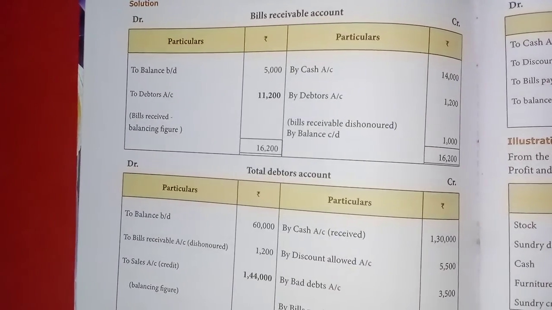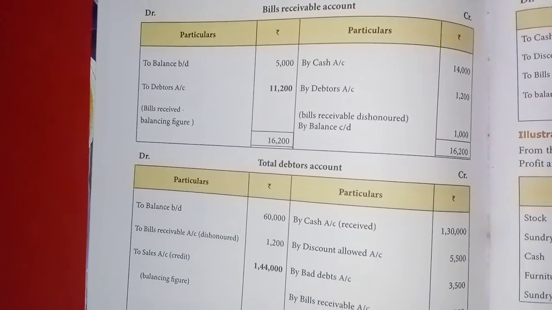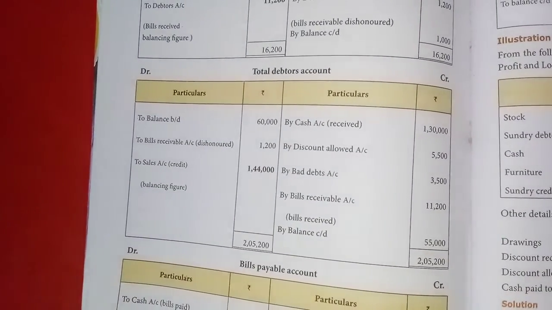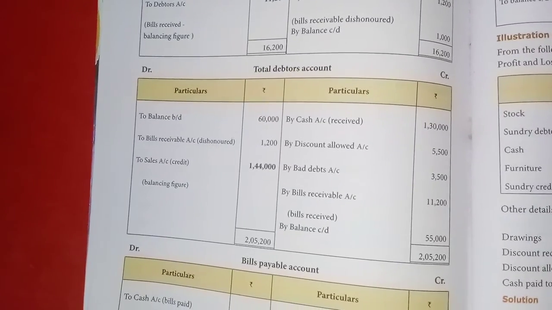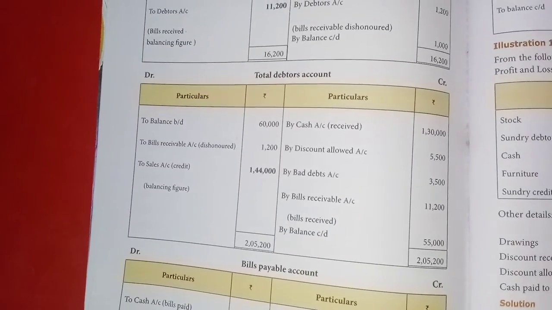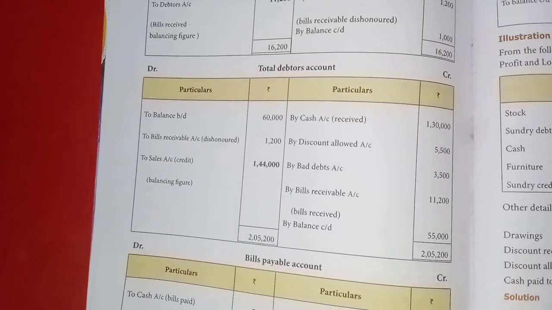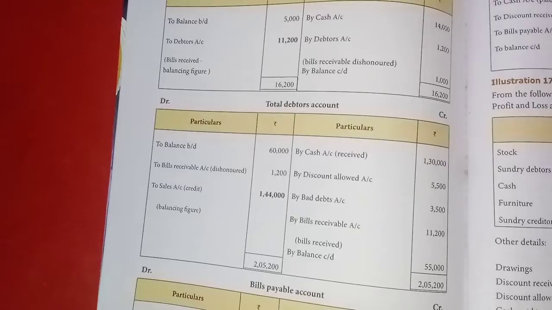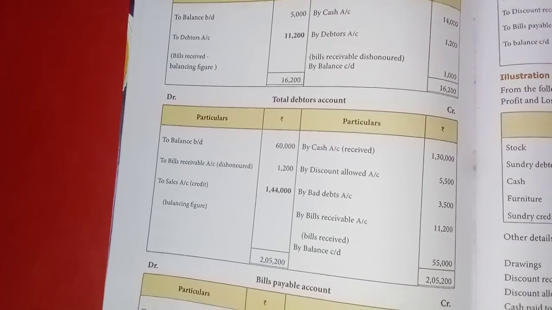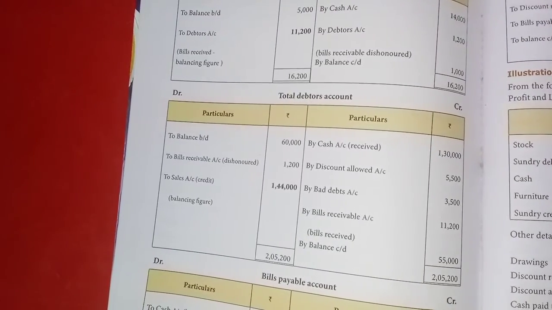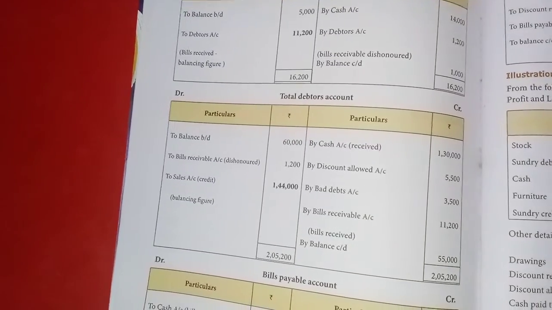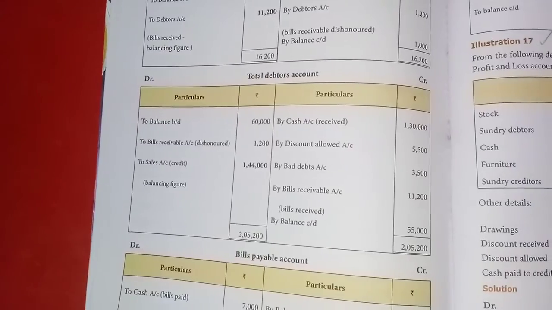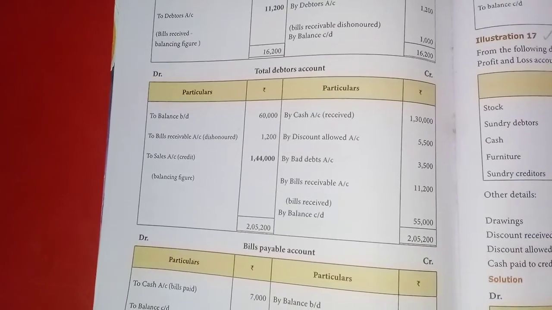Then the balance is the bills received account in the debtors account. Then the debtors account: opening balance on the debit side, then cash received, discount allowed, bad debts, then the 11,200 from the bills receivable account, that is, bills receivable received. Then on the debit side bills receivable dishonored, then the balancing figure, credit sales. Then on the credit side, the last item is the closing balance.